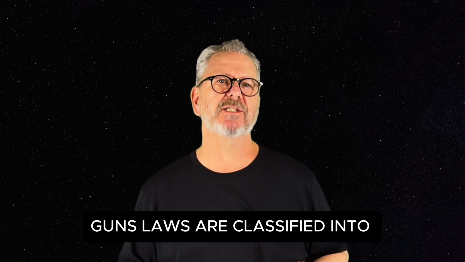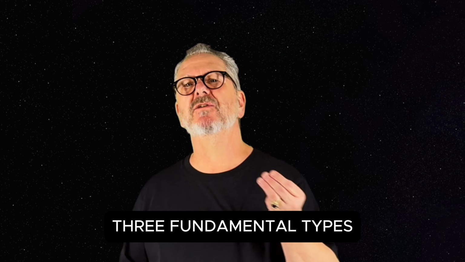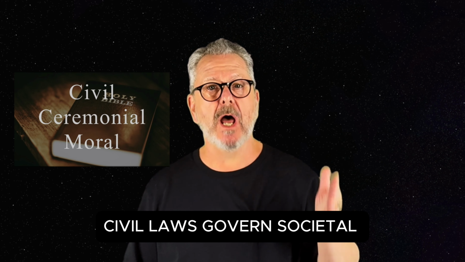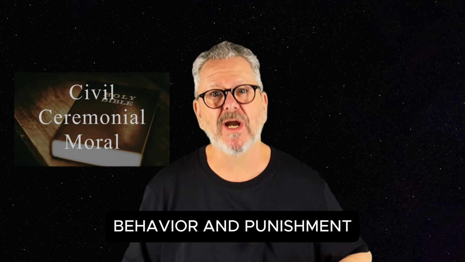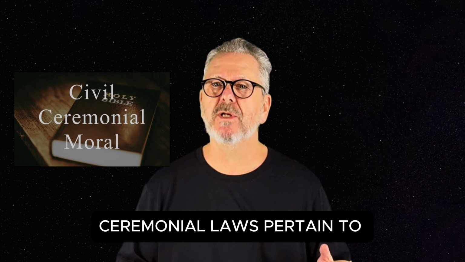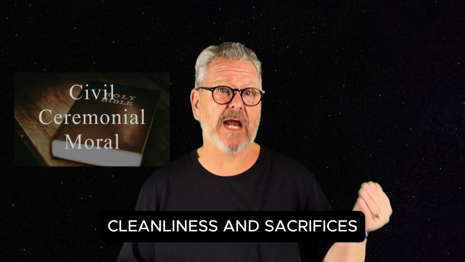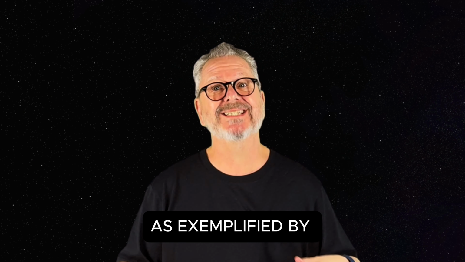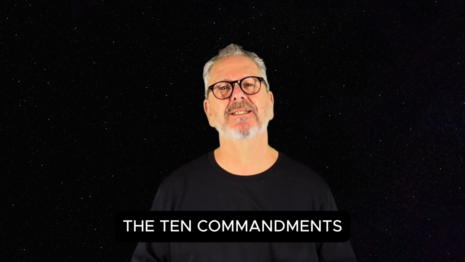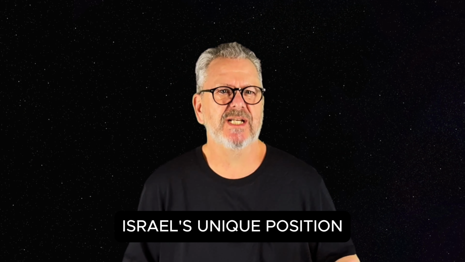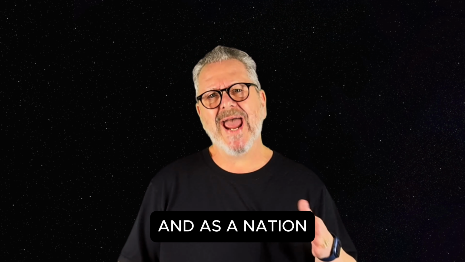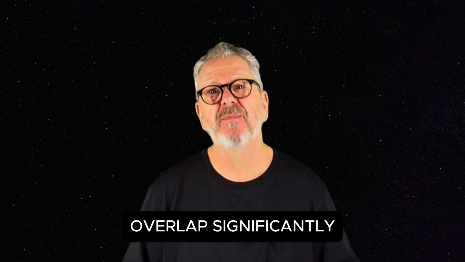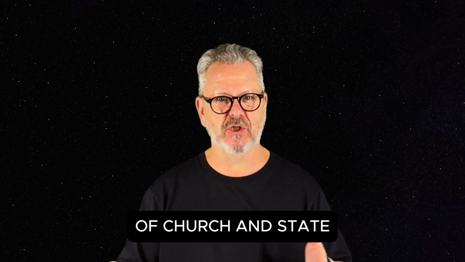Now, God's laws are classified into three fundamental types: civil, ceremonial, and moral. Civil laws govern societal behavior and punishment. Ceremonial laws pertain to cleanliness and sacrifices, while moral laws define right and wrong as exemplified by the Ten Commandments. Israel's unique position as both a religious group and as a nation meant that these laws overlap significantly without the separation of church and state.